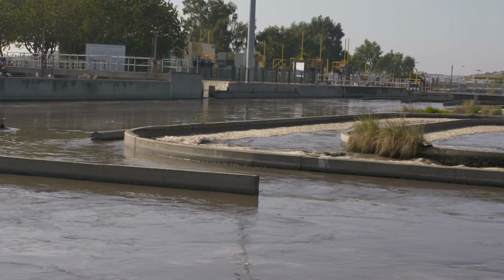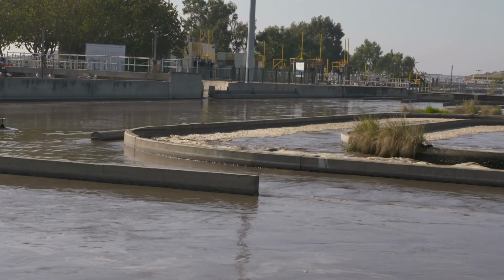And finally, we can use something called activated sludge. And this is where we use natural bacteria that we have in our environment in a particular engineered system. What happens here is, just like you and me, these bacteria are able to use oxygen to breathe and to grow. And the food that they consume is your wastewater.